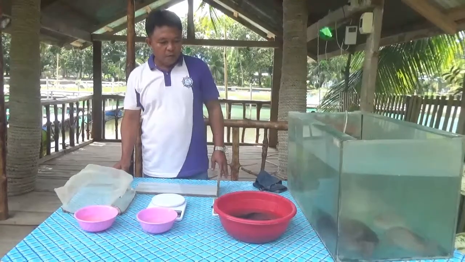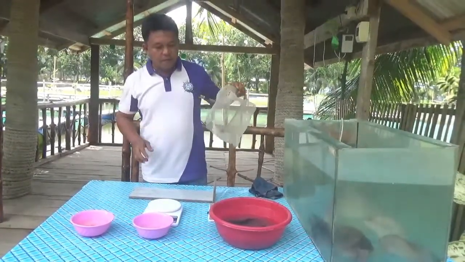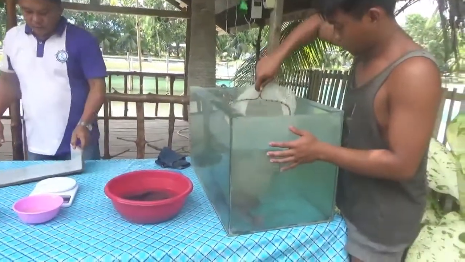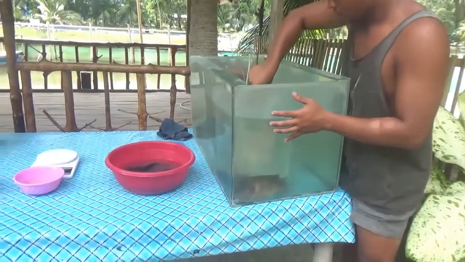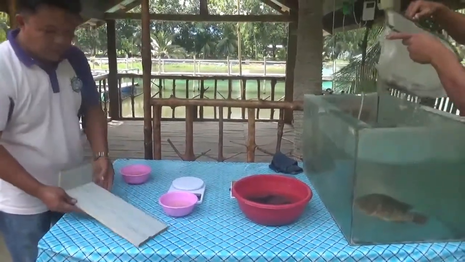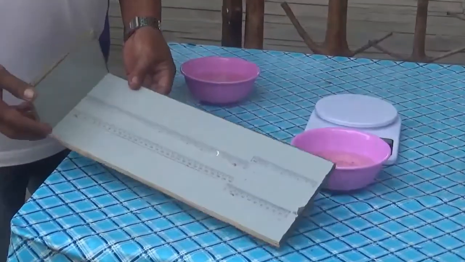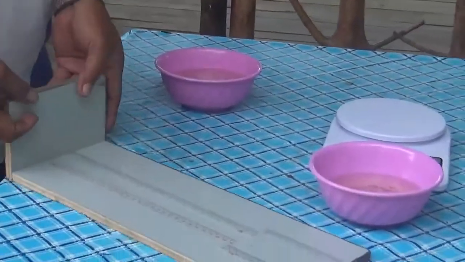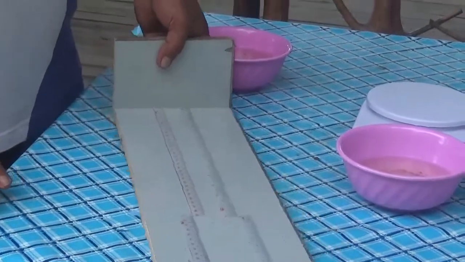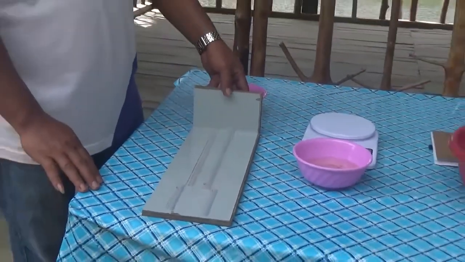So now I'm going to take a sample. We have here this measuring board with its roller. It is good to use this measuring board because the surface is flat and it can give you an accurate measurement of the length of the fish.